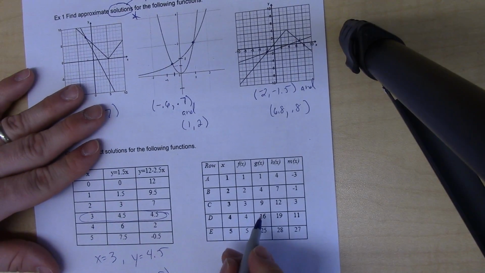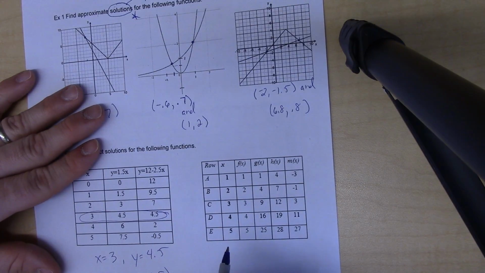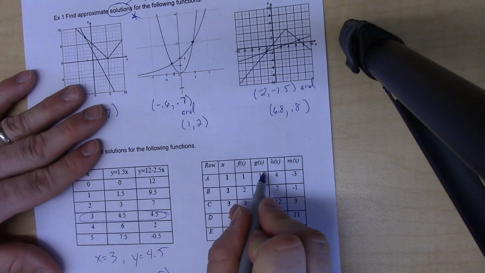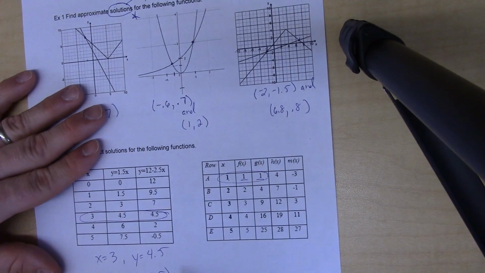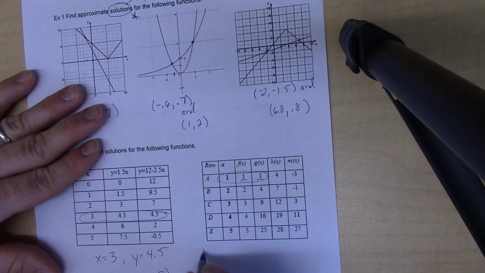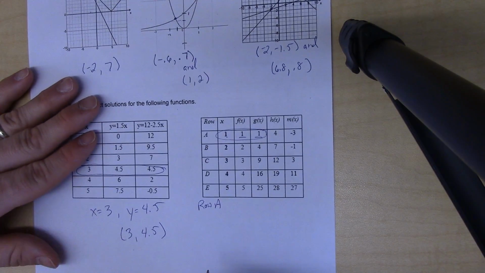I would have you do this in class. I would ask, see if anybody could come up with this. But on this one, there are multiple places where they have a point in common. In row A, we can see that they have a 1 in common. It's not because of this, it's because of those two. Okay? So, row A, this isn't the answer, this is just kind of how we would go about it.